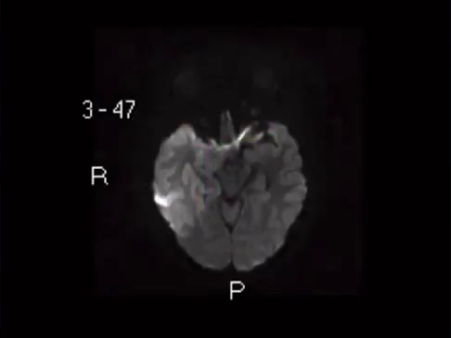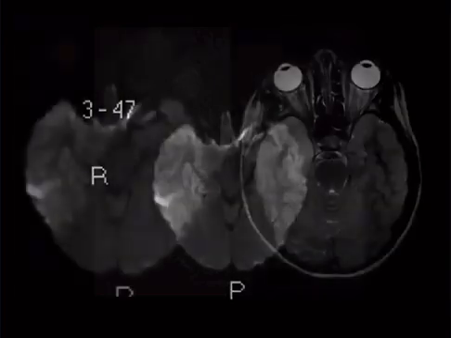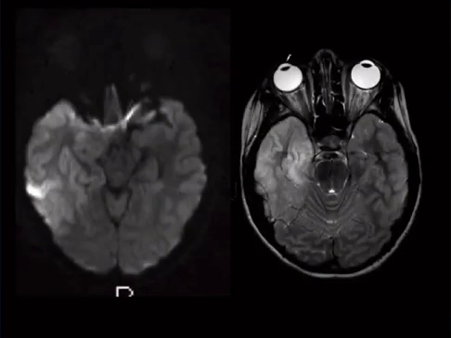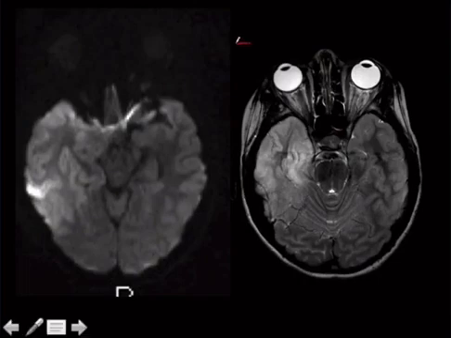All right, we've got a case here with restricted diffusion, so for sure that's a stroke because nothing else restricts diffusion. Wrong. Remember, don't get tricked on that. Not everything that restricts diffusion is a stroke. What if I showed you this case first, where I showed you the T2 first? This one. You just, boom, herpes, right? That's an Aunt Minnie. But it's restricting diffusion. Does that mess you up? Shouldn't, because restricted diffusion is the most sensitive or early sign of herpes encephalitis. So it can definitely restrict diffusion.